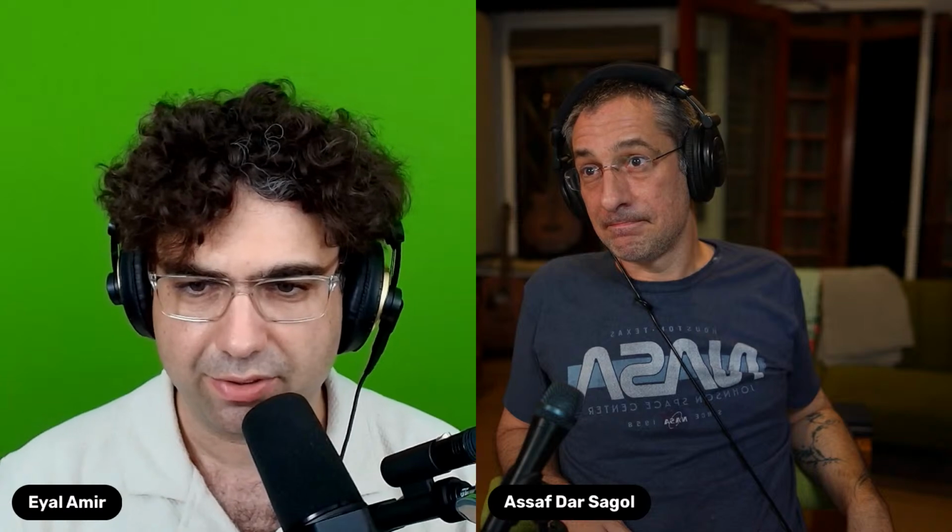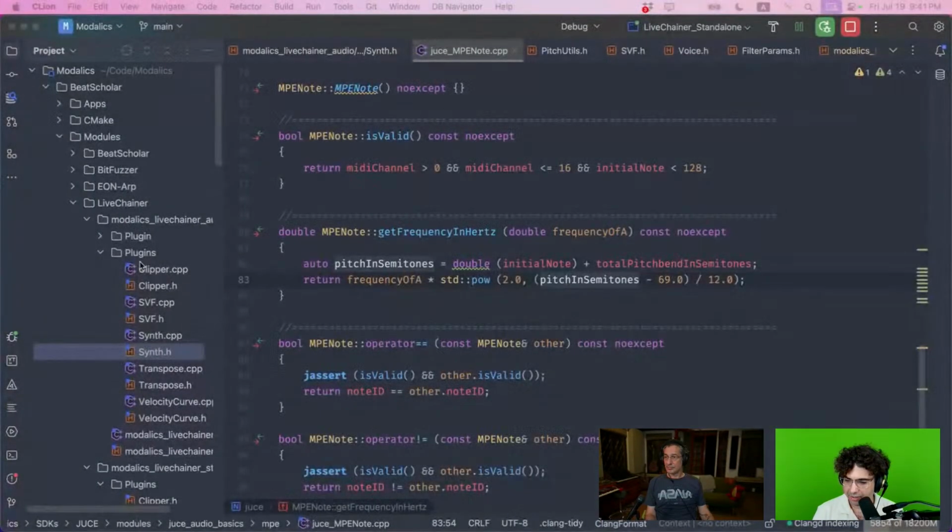It happens in the Juice MPE notes, it gives you... So if you can look at this function, it's called MPE notes, get frequency in hertz. Let me share this. Where's my screen? Okay, so this is the function that uses, right?